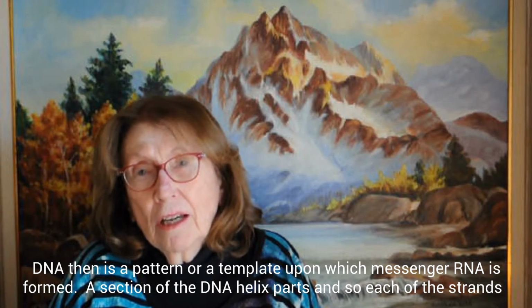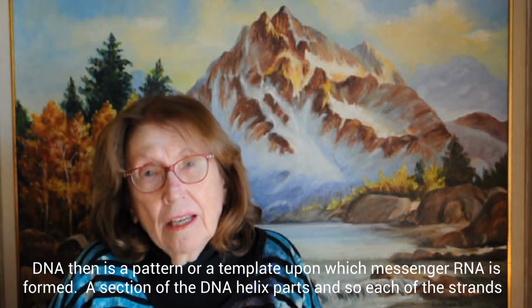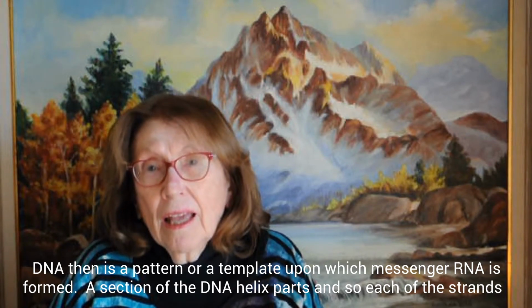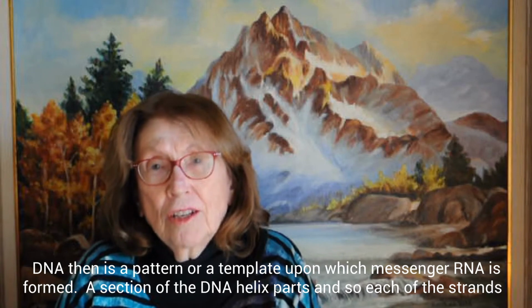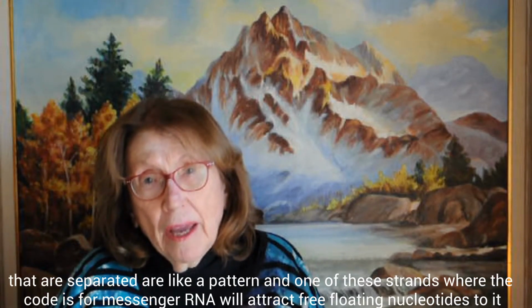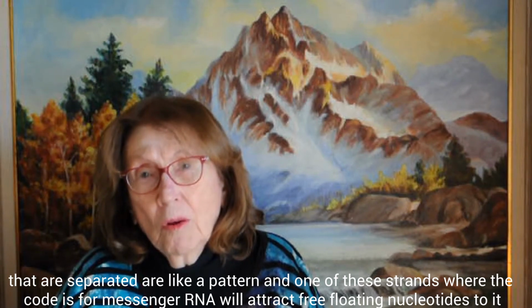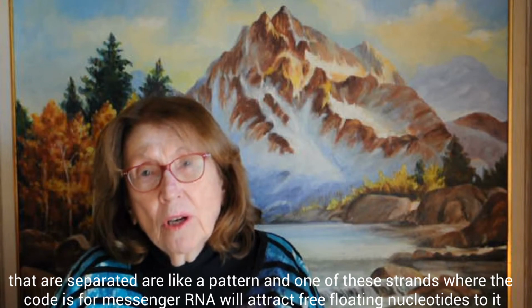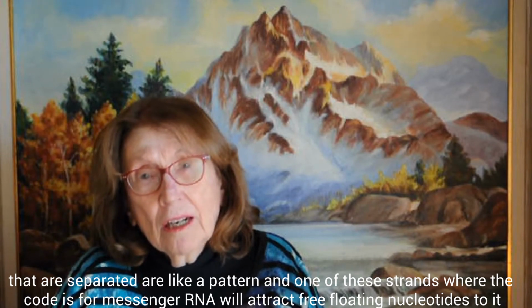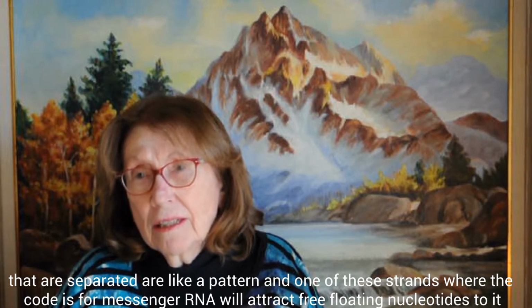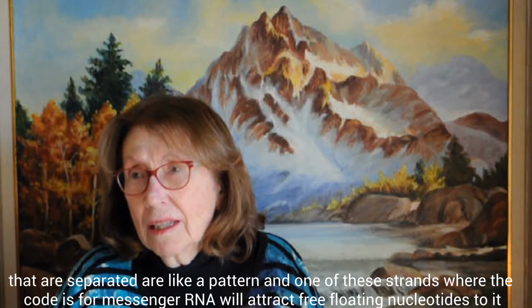A section of the DNA helix parts, and so each of the strands that are separated are like a pattern, and one of these strands where the code is for messenger RNA will attract free-floating nucleotides to it.